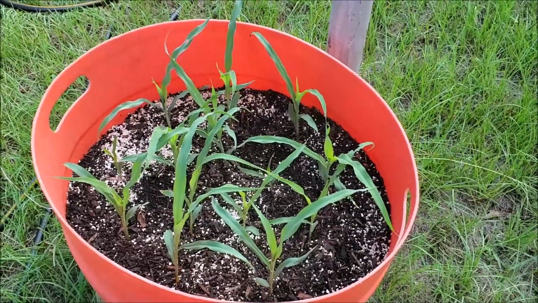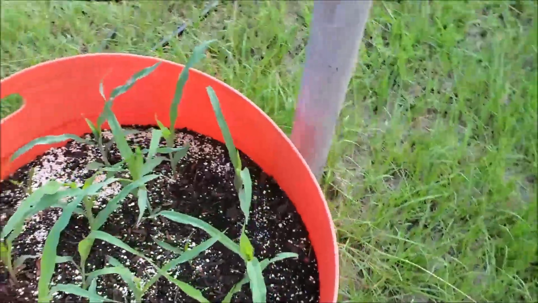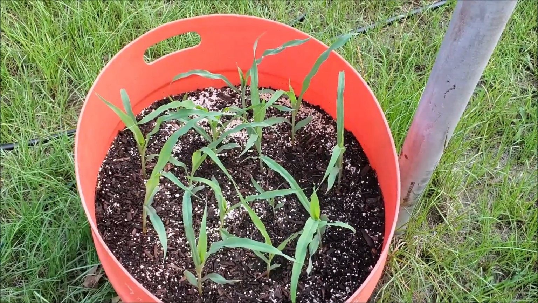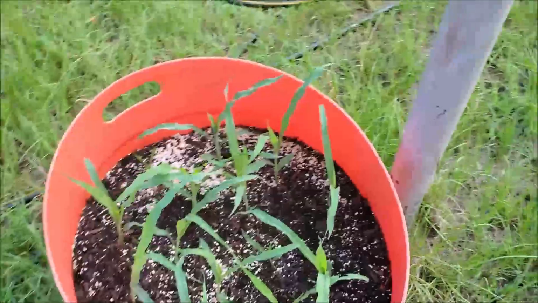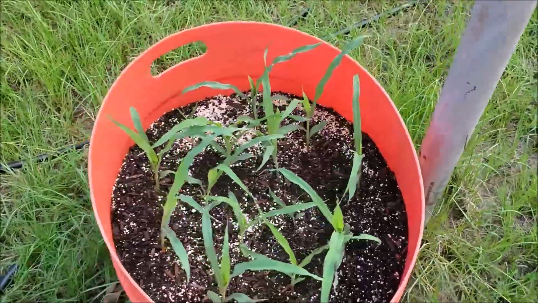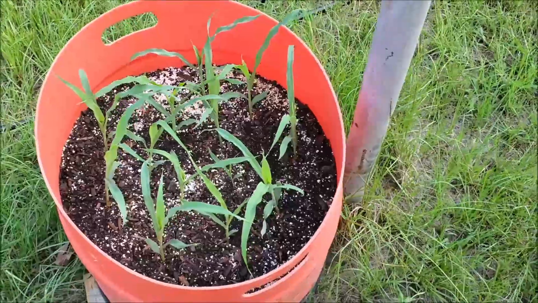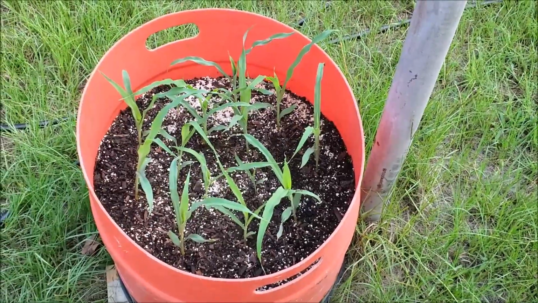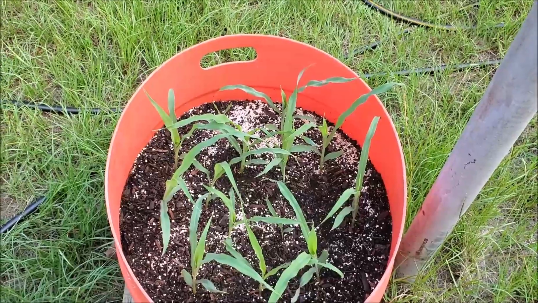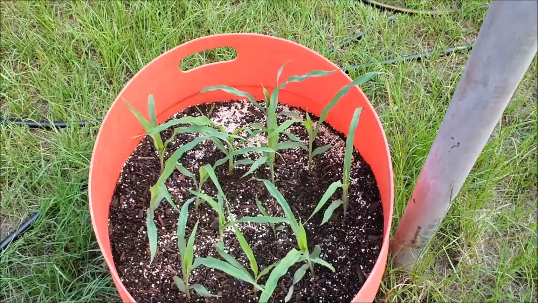It was just so appealing, the kernels and the colors and stuff like that, so I figured I would see what happened. One reason I planted it over here is because I have my hopi turquoise corn in the other garden, and I don't want a chance of them cross-pollinating, so I planted this one out here.